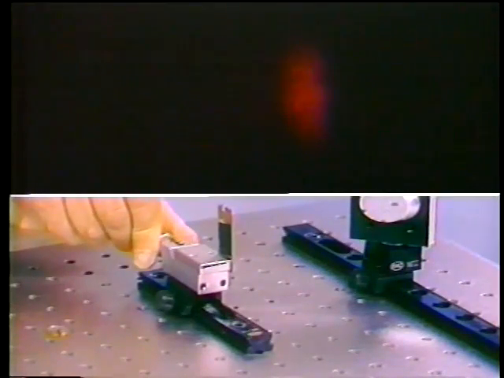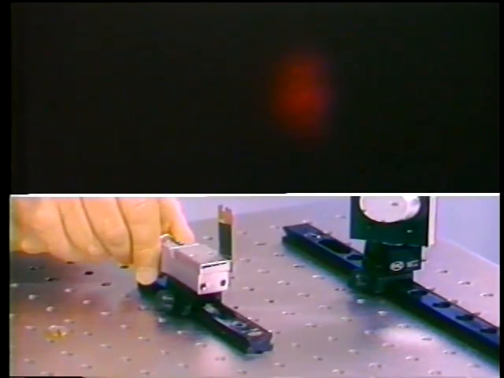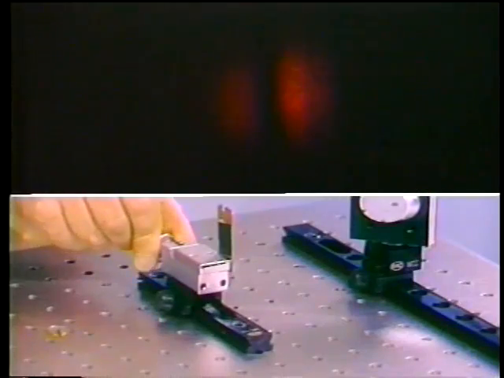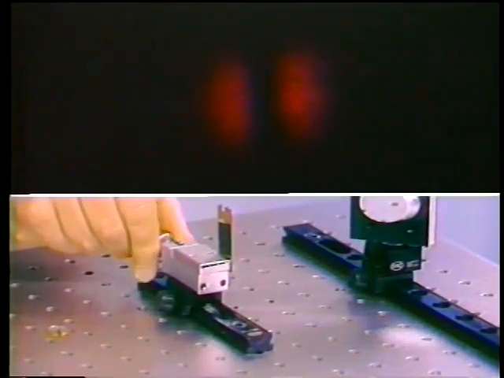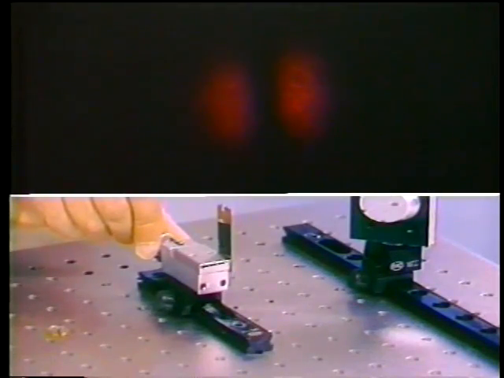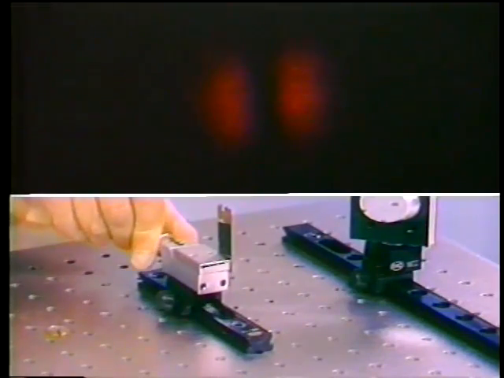If I cut in some more, you see it starts to distort a little bit, starts to get bigger. And let me go back. Here's the knife edge outside the beam altogether, and we have the transverse mode by itself.